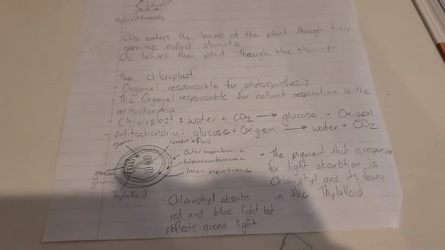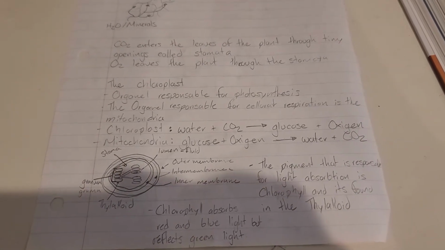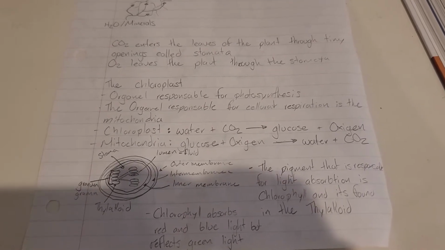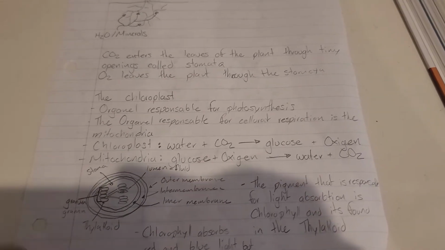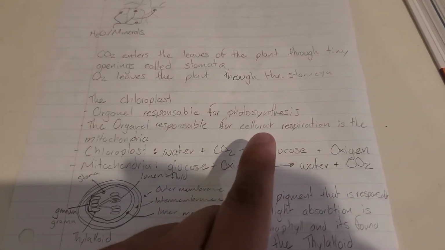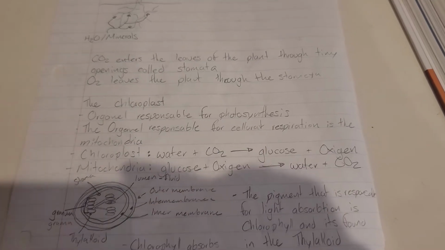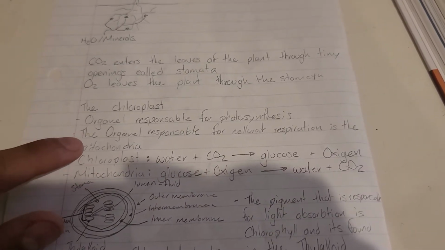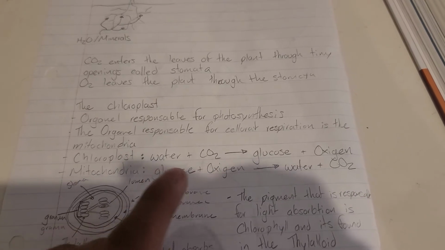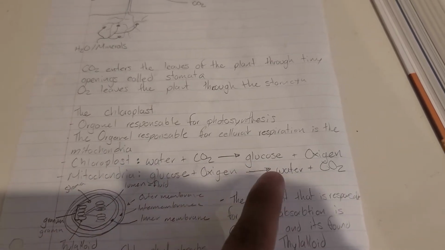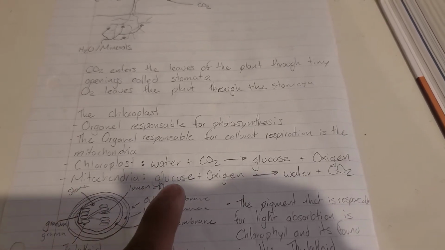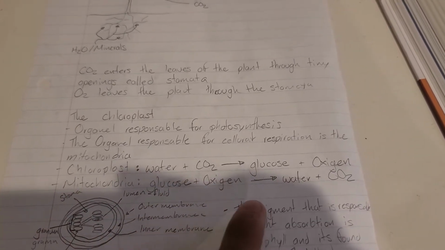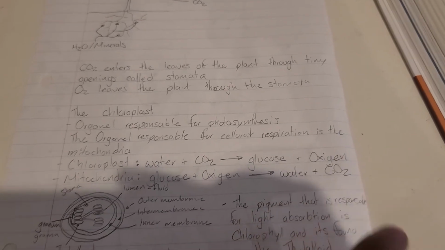The main chunk of this more specialized process is the chloroplast, the organelle responsible for photosynthesis. It's different from the mitochondria in the sense that the chloroplast gets water and CO2 and turns them into glucose plus oxygen, and the mitochondria does the exact opposite, getting glucose and oxygen and creating water and CO2.